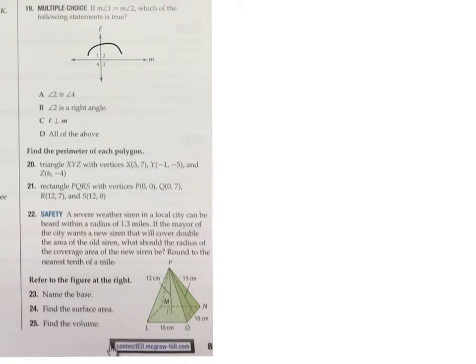That being said, we know that line L and line M then are perpendicular, meaning the measure of angle 1, the measure of angle 2, the measure of angle 3, and the measure of angle 4 are all going to equal 90 degrees.